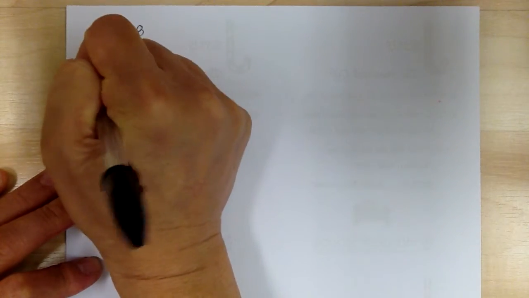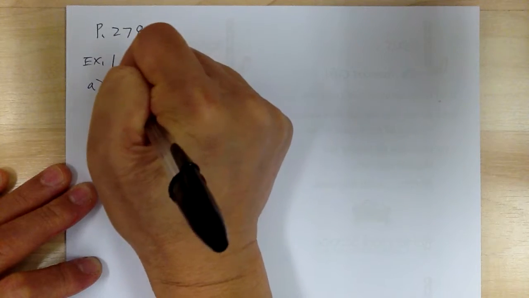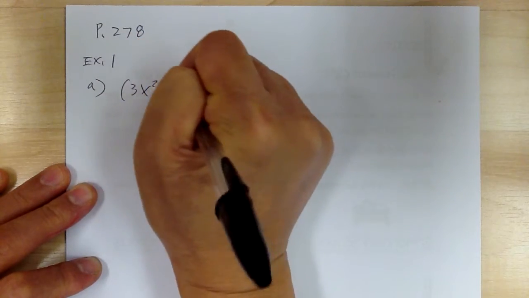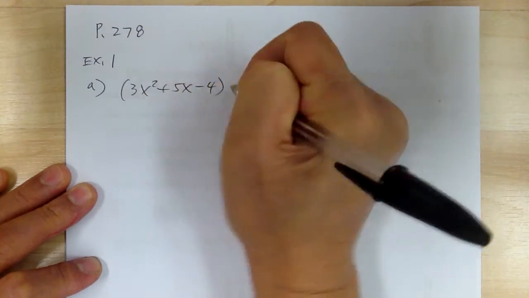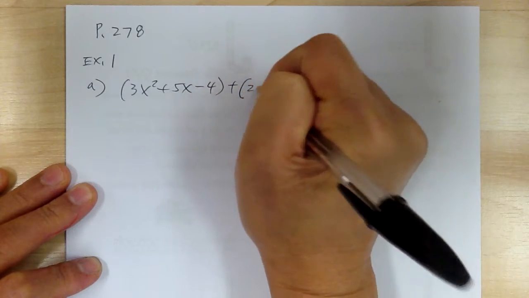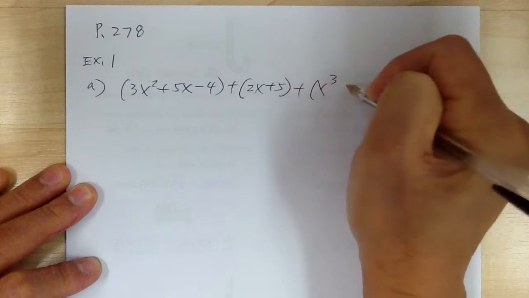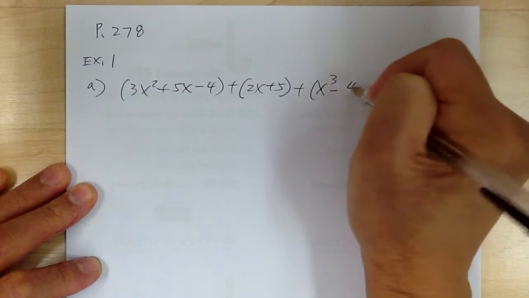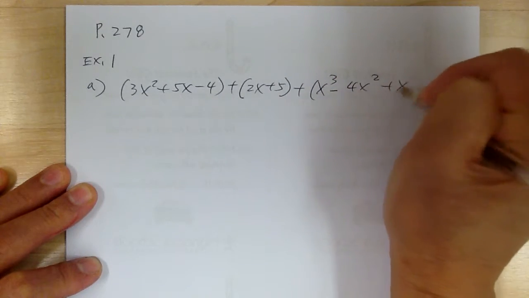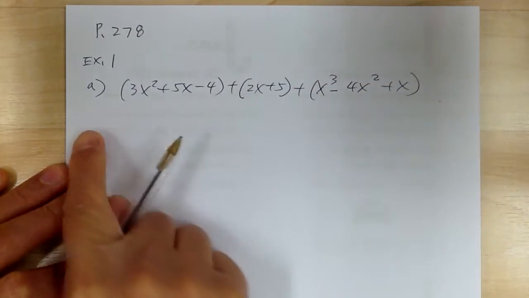Let's start with A. You have 3x squared plus 5x minus 4, plus 2x plus 5, plus x cubed minus 4x squared plus x. If you notice, everything is all addition.